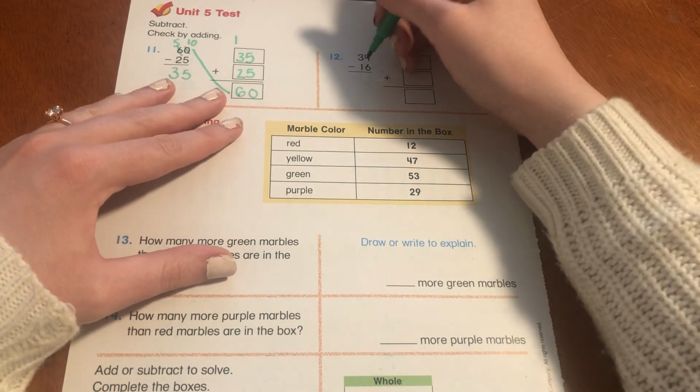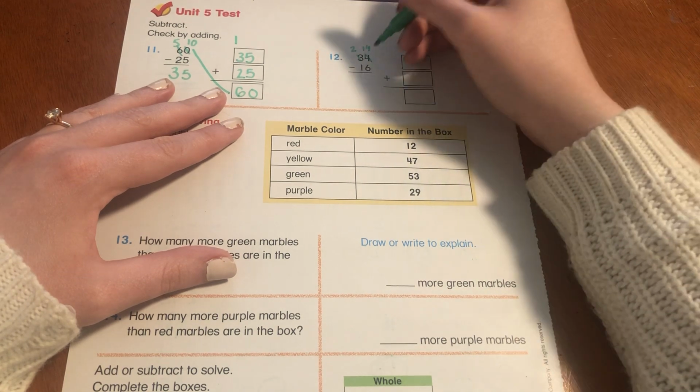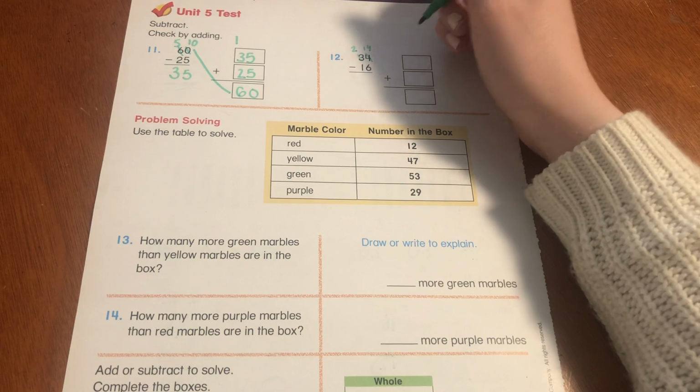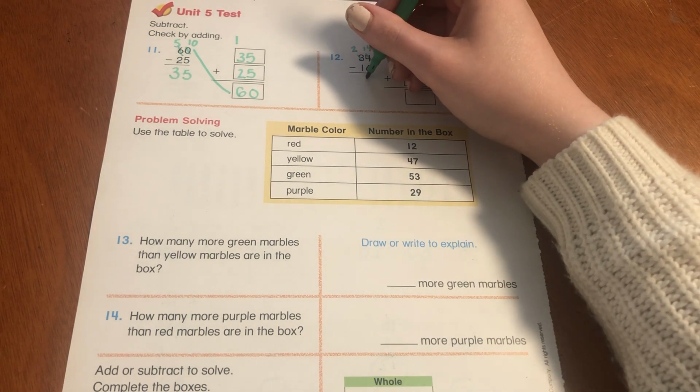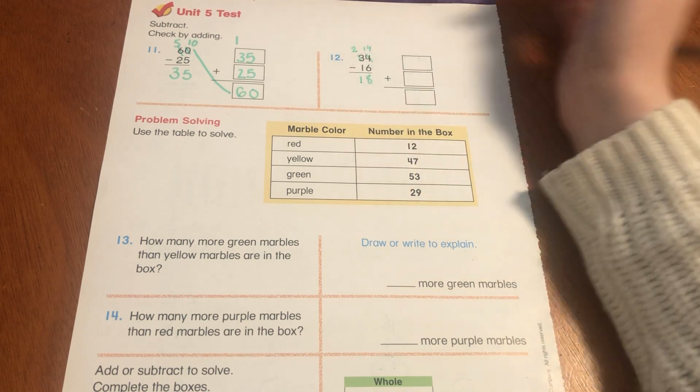34 minus 16. I'm definitely going to have to regroup here. So that's 14, and this is 2. There we go. 14 minus 6 equals 8. 2 minus 1 equals 1.